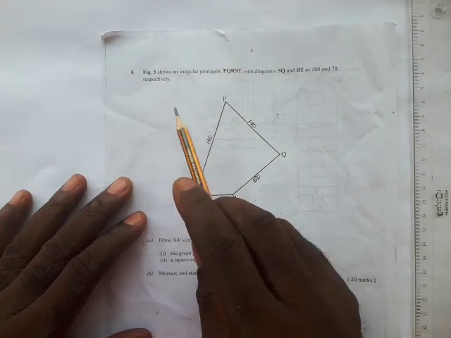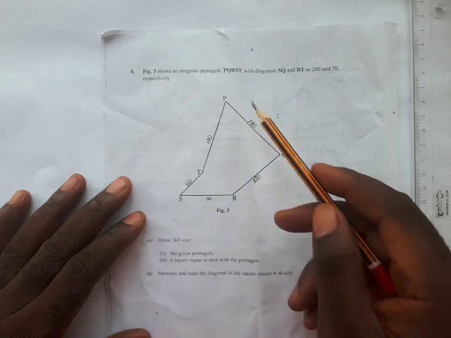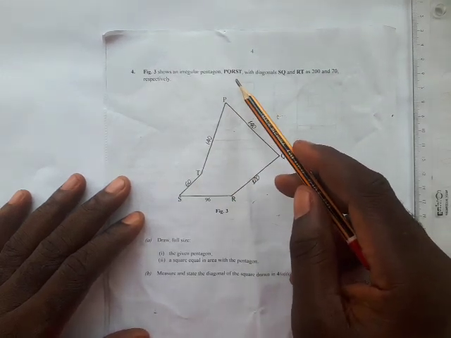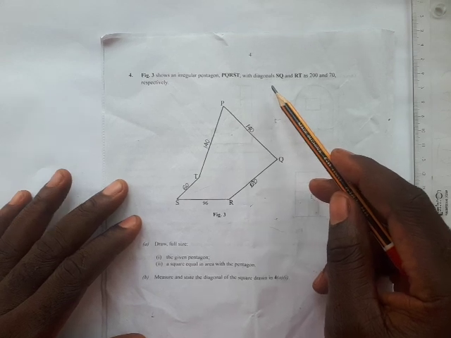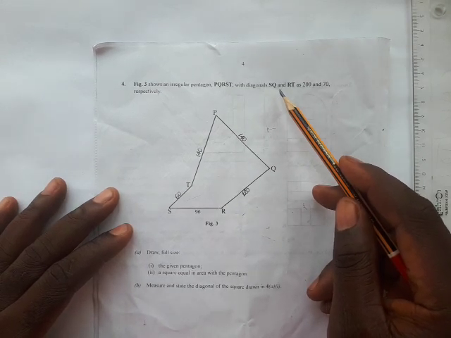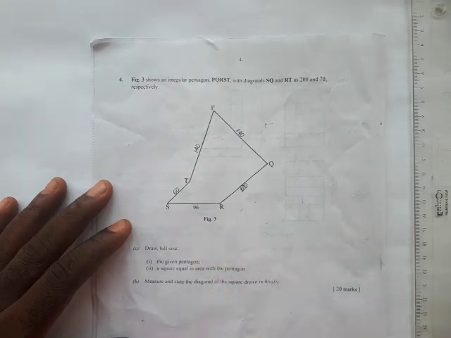The question says, figure 3 shows an irregular pentagon. This is a pentagon, 1 2 3 4 5 sides, PQRST, with diagonals SQ and RT.